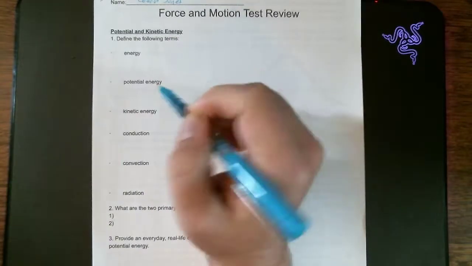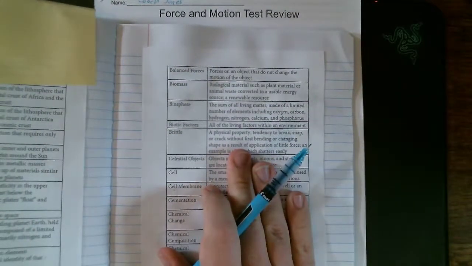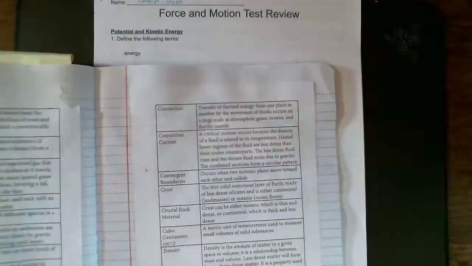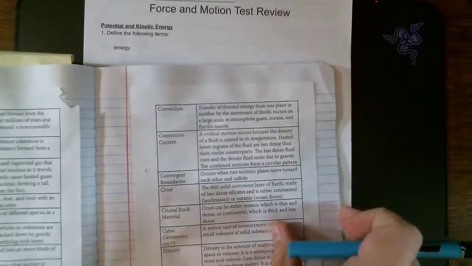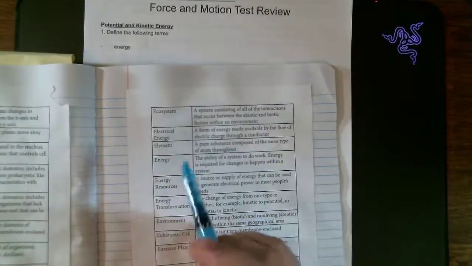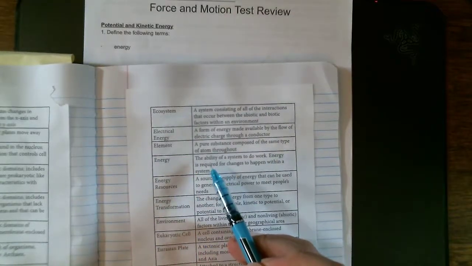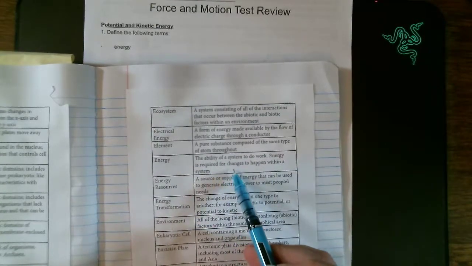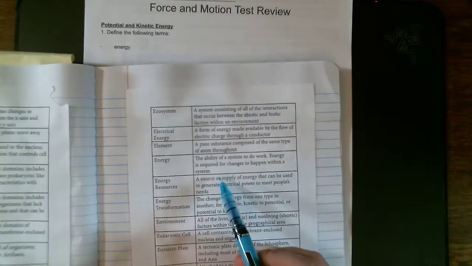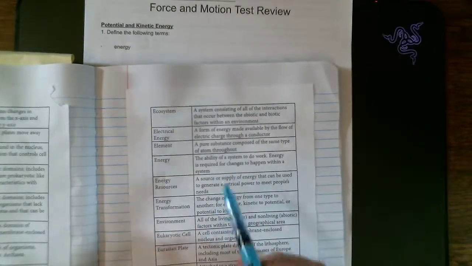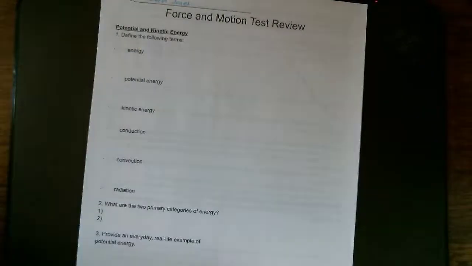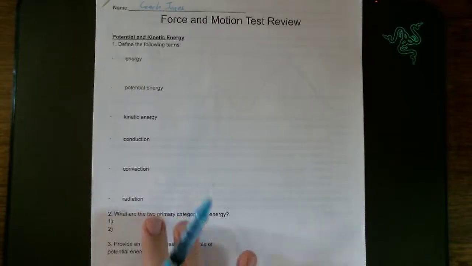These terms right here all can be found in your dictionary in the back of your journal. For instance, the first one, energy, we find energy right here. We're going to copy down this definition. This is the ability of a system to do work. Energy is required for changes to happen within a system. We need to make sure that we know exactly what energy is. So use your dictionary in the back of your journal to help you with the first vocabulary section.